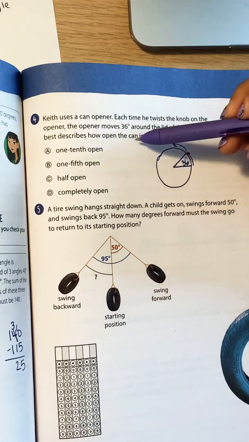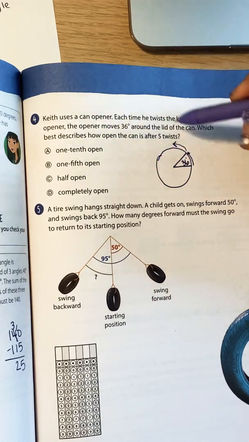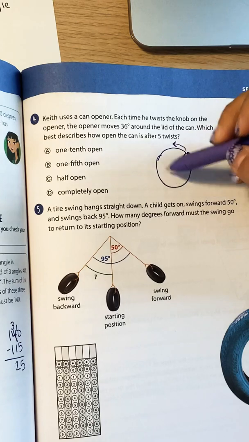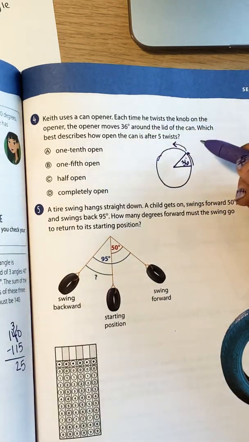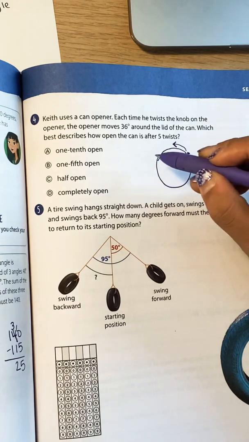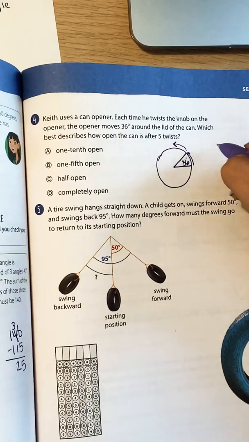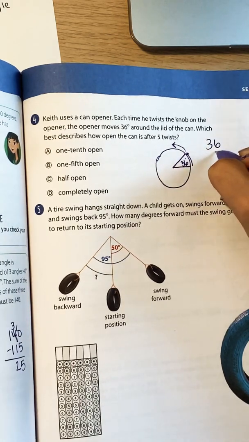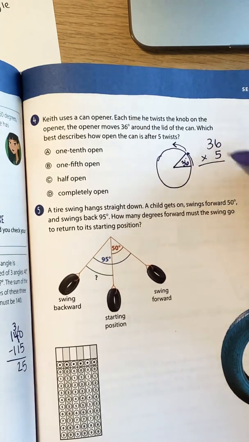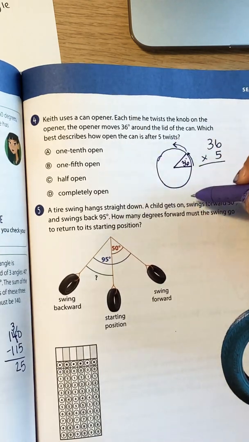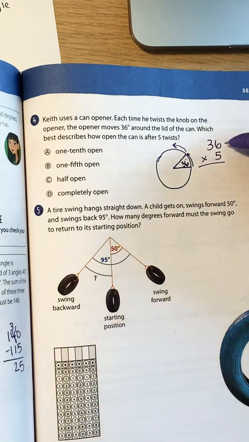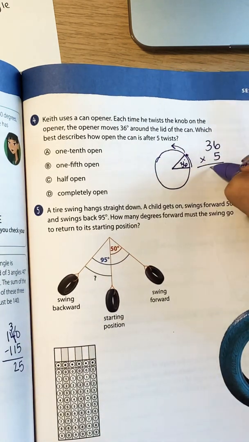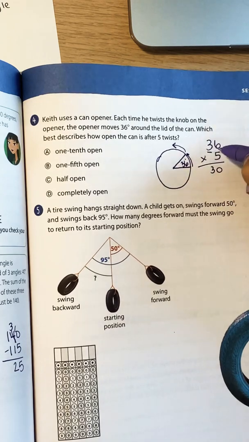So which best describes how open the can is after 5 twists? So if he does it 5 times, is it a 10th open, a 5th open, half open, or completely open? So I'm not going to add 36 plus 36 plus 36 plus 36 plus 36. I'm going to do 36 times 5. That will tell me how many degrees open it is after he's done with 5 twists of the can opener. Okay, so 6 times 5 is 30, and 30 times 5 is 150.